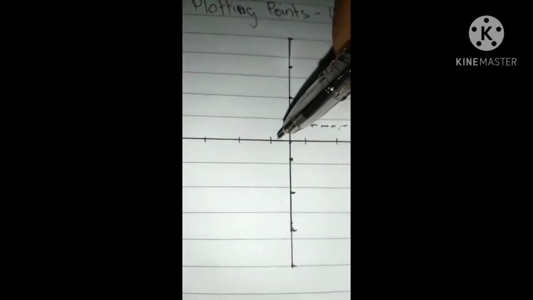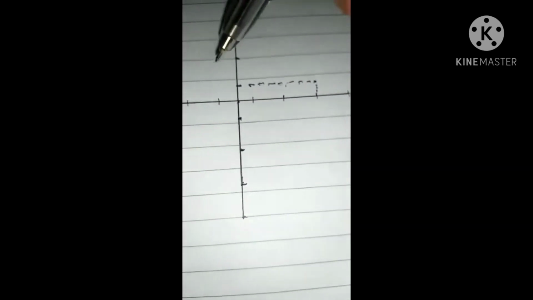Next is 1 and 3. This is the 1 x and this is the 3 y.